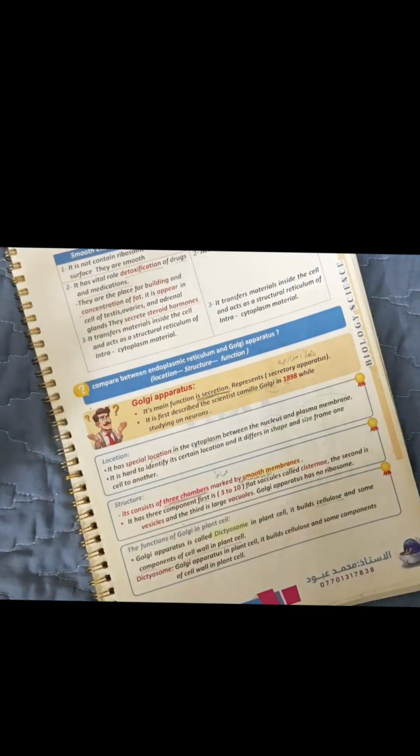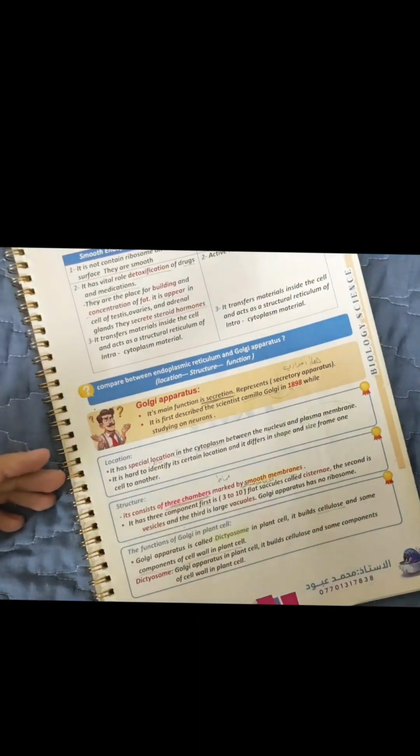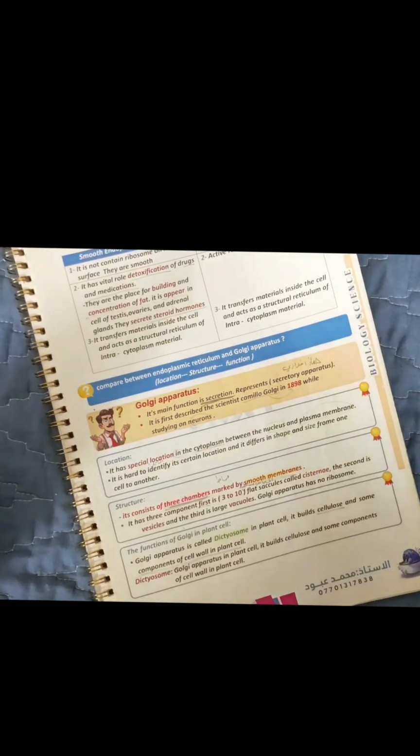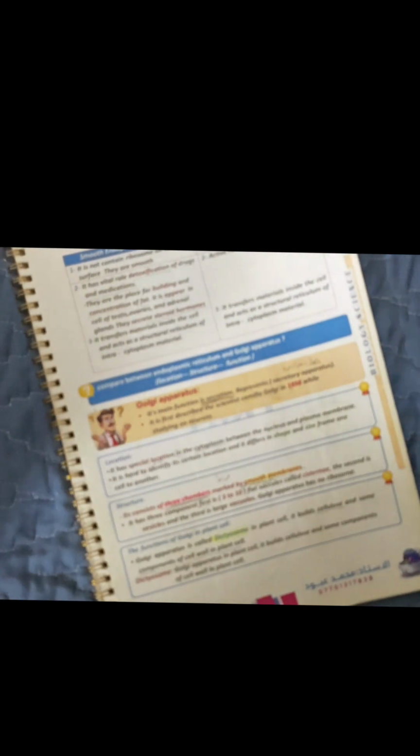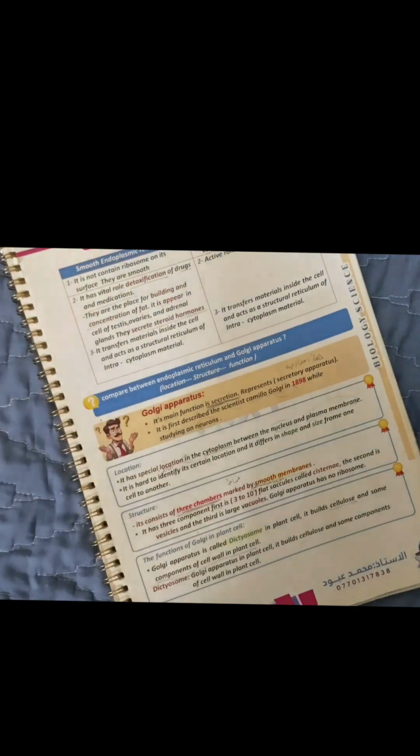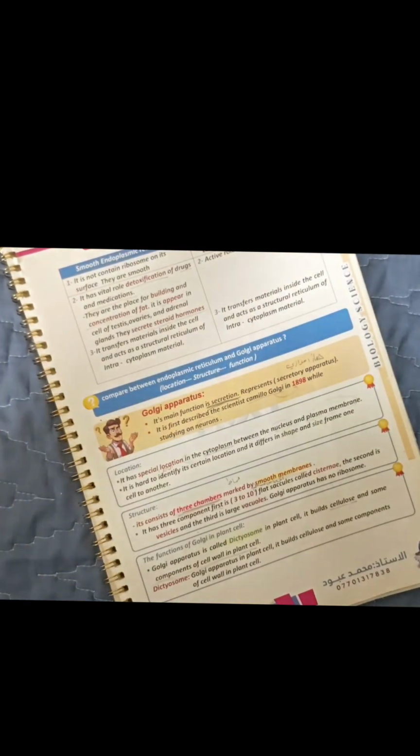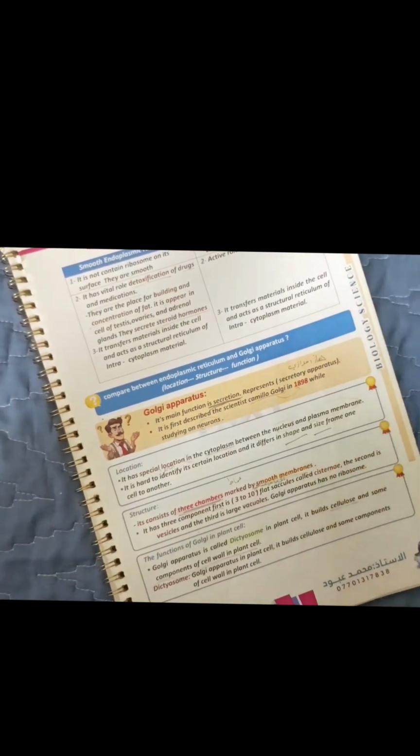Now, let's go to location. Let's see where this is at. It has a special location in the cytoplasm between the nucleus and plasma membrane. Basically, what it means is that it doesn't have a specific place that it's always located in. It's always around in the cytoplasm. It's never in one place. As we go to the second point, it says here, it is hard to identify the certain location and it differs in shape and size from one cell to another. So it's not consistent with the shape or location inside of the cell.